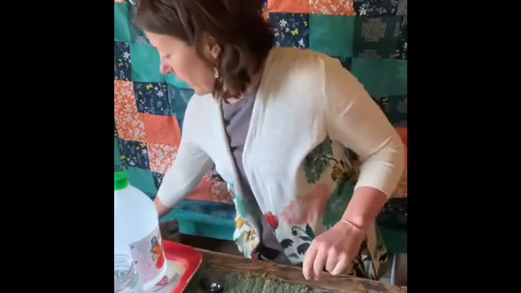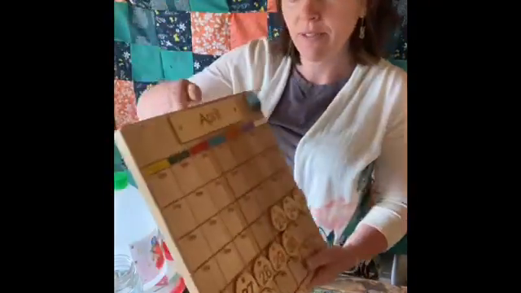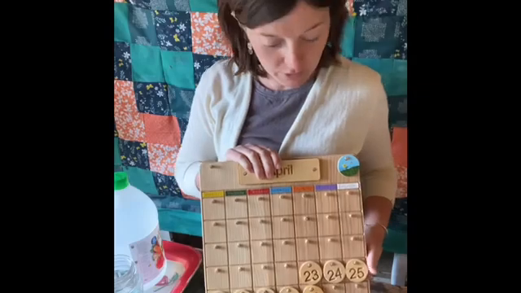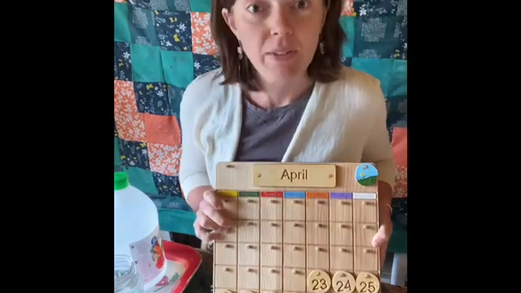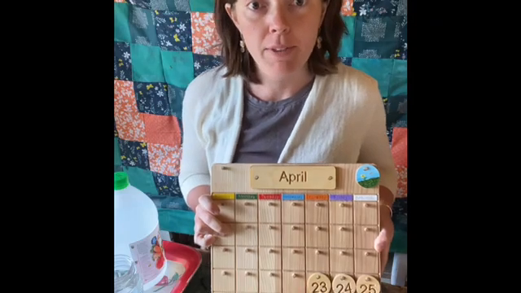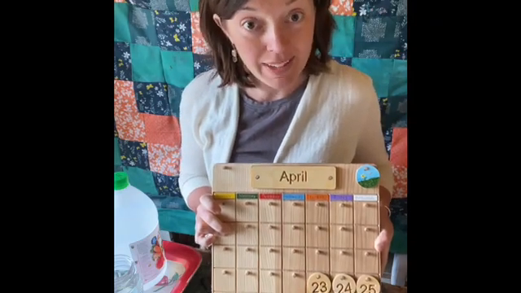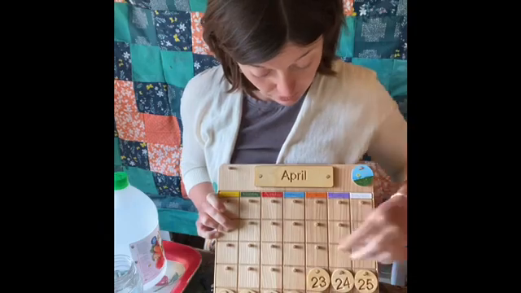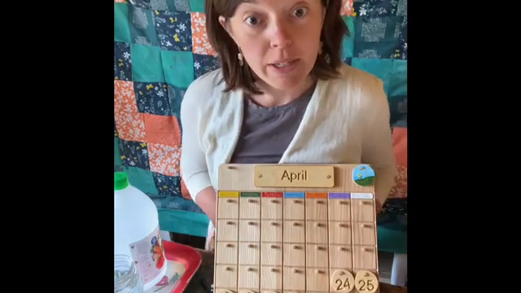Good morning, everybody. Let's do calendar really fast. We have a lot to do today. We have a science experiment, we have rain gauge checkup, we have our weather window checkup, and we have sight words to do. So today is the last day of the week.